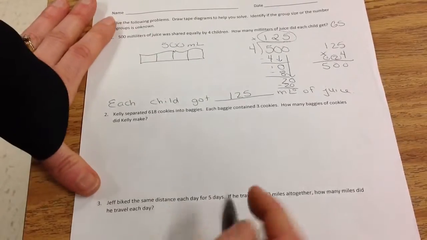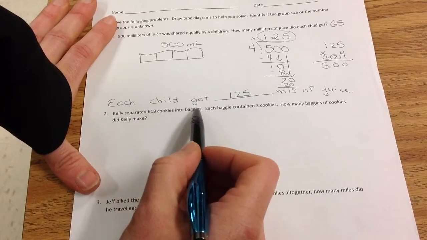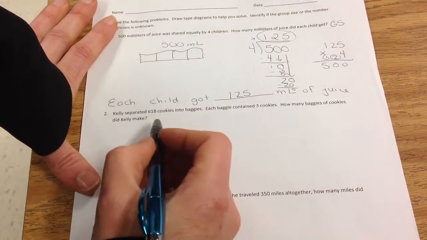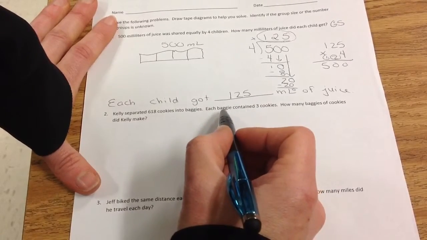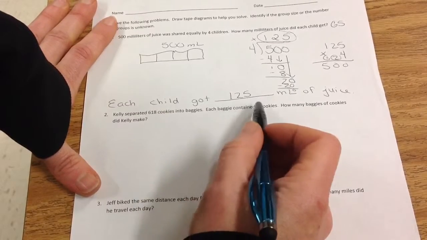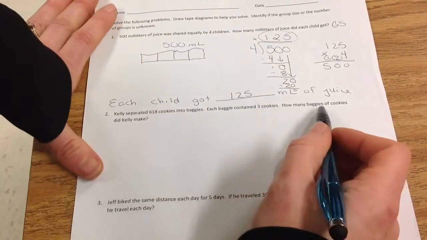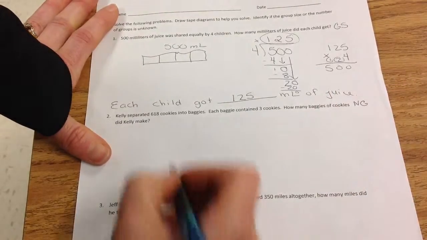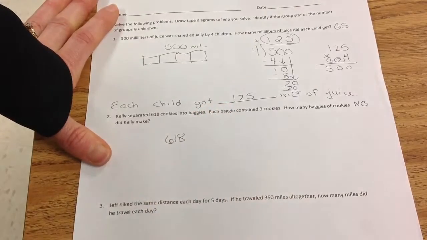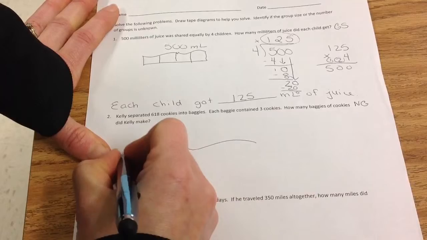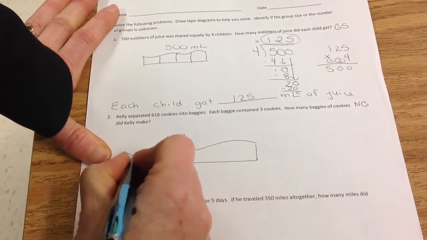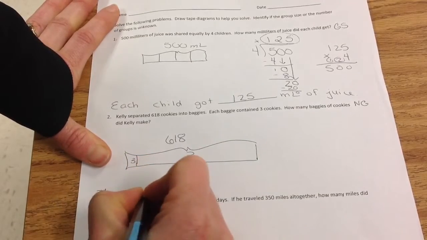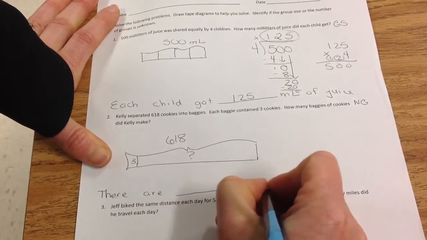Next one. Kelly separated 618 cookies into baggies. Each baggie contained 3 cookies. How many baggies of cookies did Kelly make? Well, she says that each baggie has 3 cookies, but I don't know how many baggies there are, so that's the number of groups. Number of groups this time. So she had 618 cookies, and she divided them up. Each baggie had 3 cookies, but how many baggies are there? There are blank baggies.